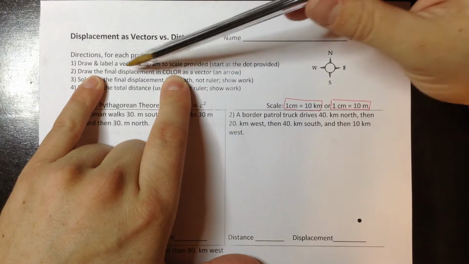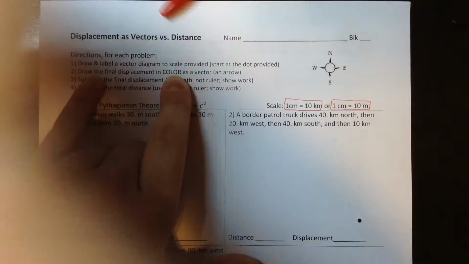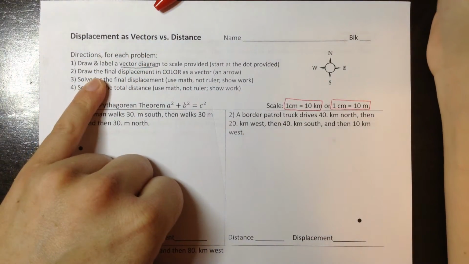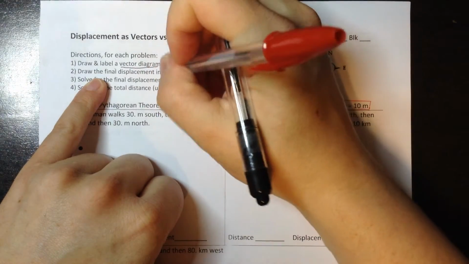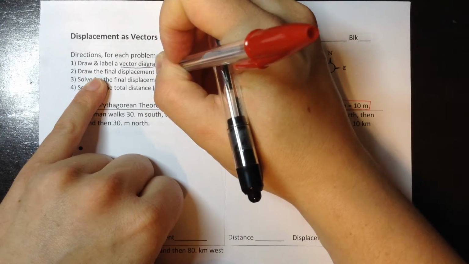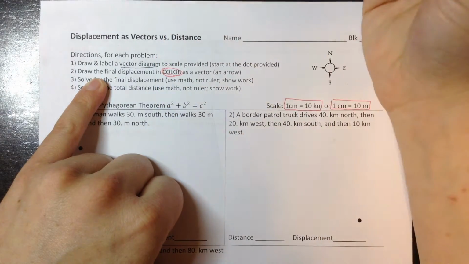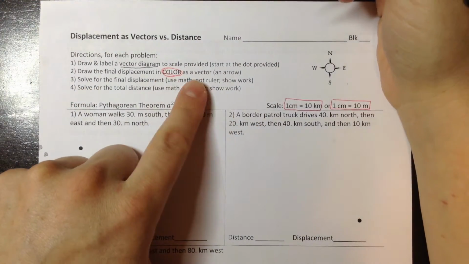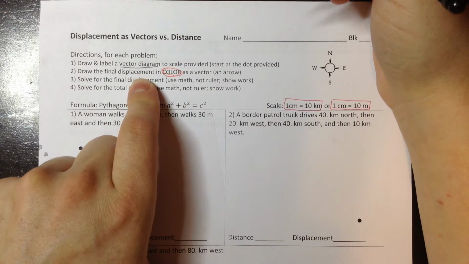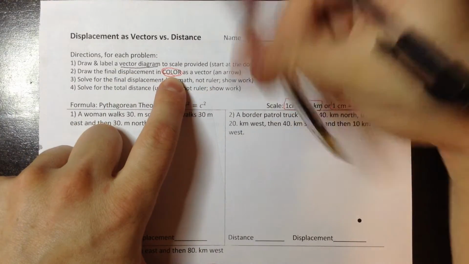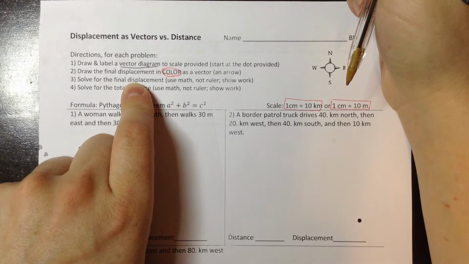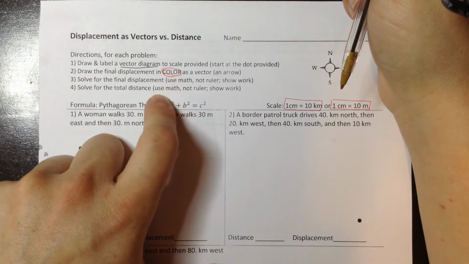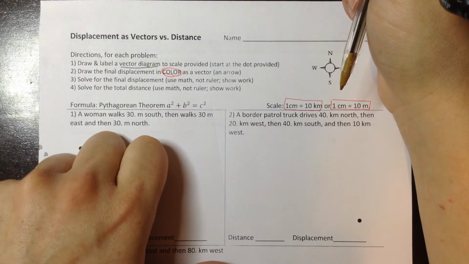I'll show you how to do that vector diagram, what a vector diagram is. You want to use color. You'll need one color. I recommend a pencil, but if you have a colored pen, that's going to make it easier. I'm going to be using a red pen. We're going to draw the final displacement with the color. And you're going to solve for the final displacement and the final distance. You need to be using math, not a ruler. That's to show your work.